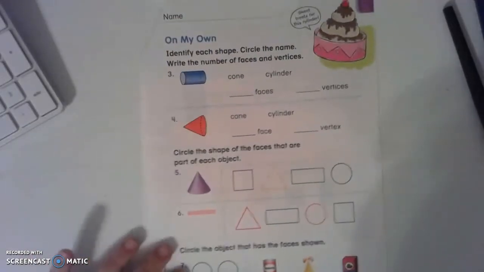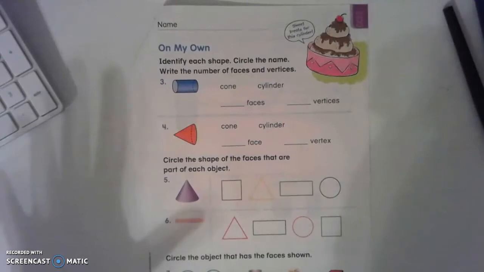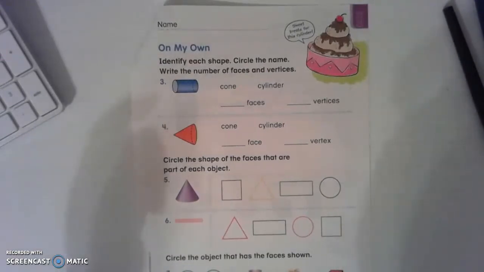Okay. So for number 3 and 4, they're just wanting to do the same thing, but they just kind of made the shapes look a little different. So the same thing, that's all they want you to do is to identify what the shape is, how many faces, and how many vertices or vertex it has. Then for 5 and 6, they want you to circle the shape of the faces that are part of each object.